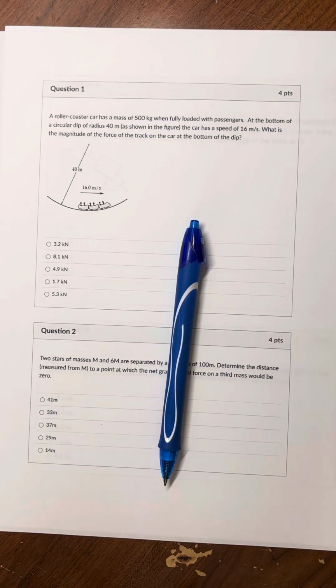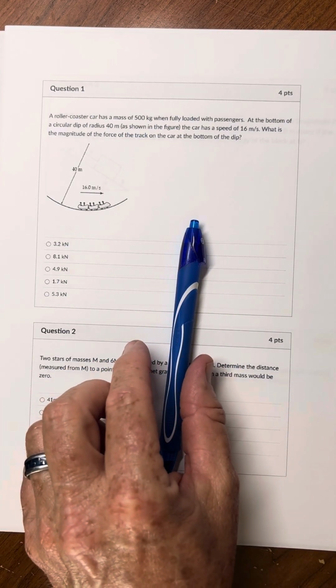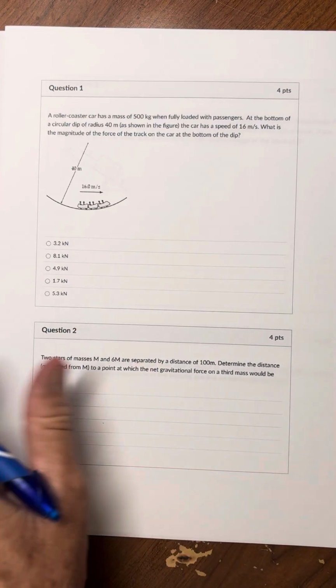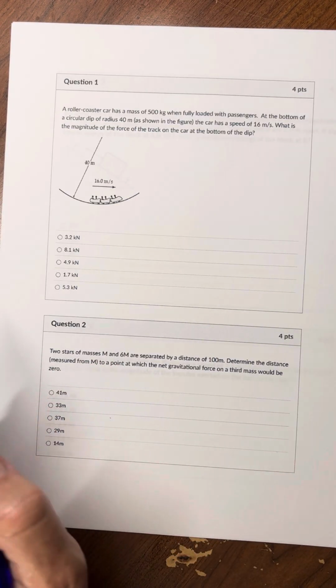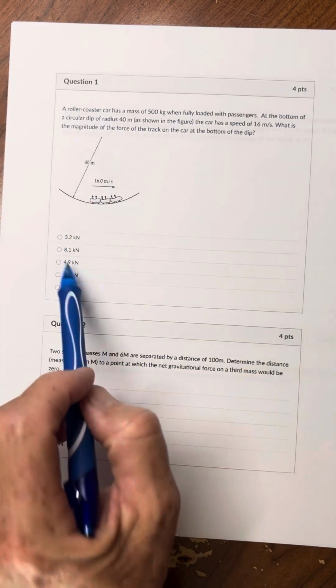All right, students, let's do a little video solution here so you can look over exam one, self-grade it, find your errors, and also get a rough idea of what you would get for your score. Start with number one in the multiple choice here.